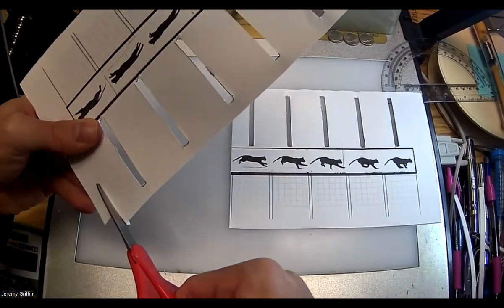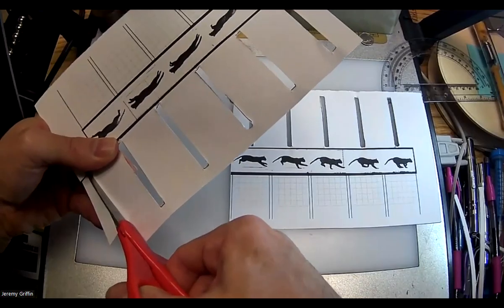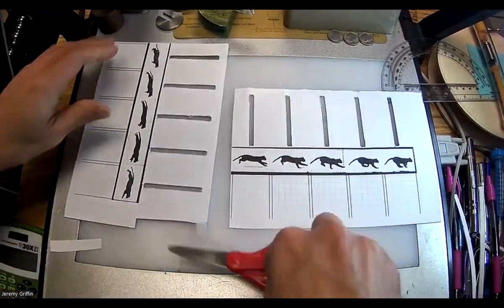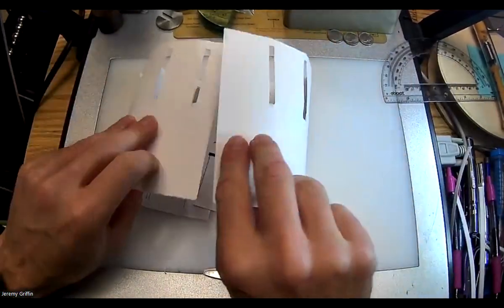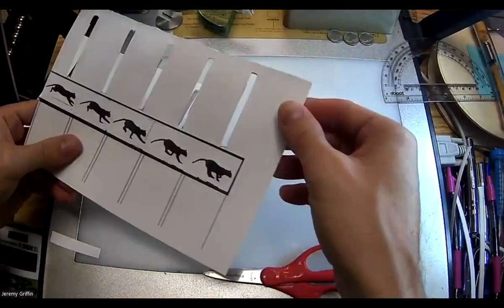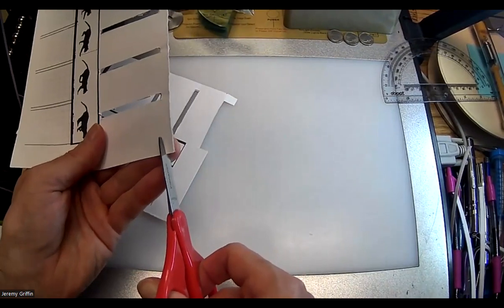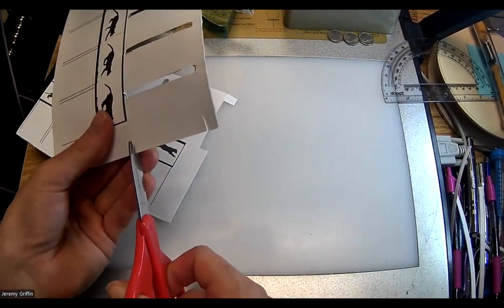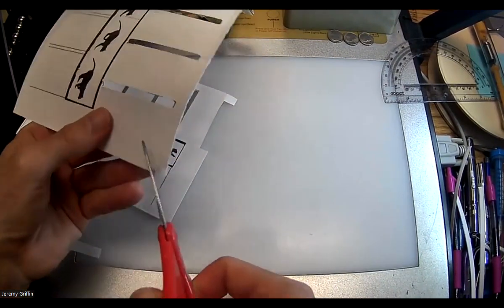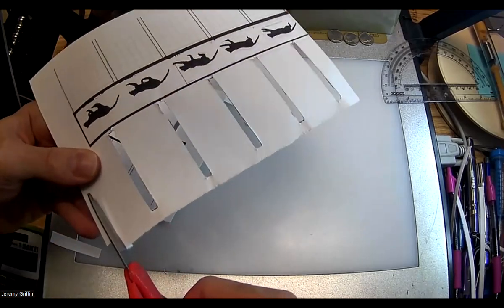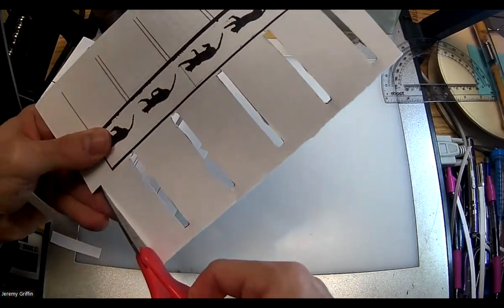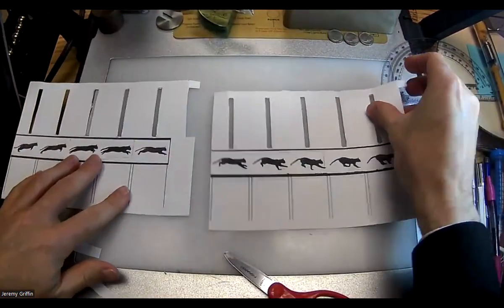Boom, boom. Right. And same thing on the other piece, because tomorrow I'll have you guys wrap this around into a cylinder. So we'd run into the same issue on the other one, on the other side. So I'm going to go ahead and cut a notch right here. Notch, notch. Oh, look at that. There we go.